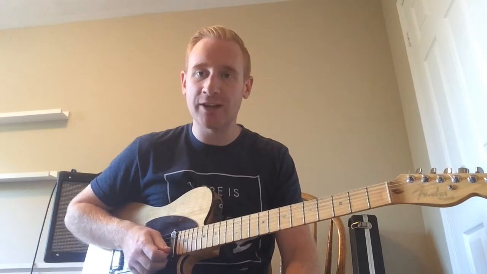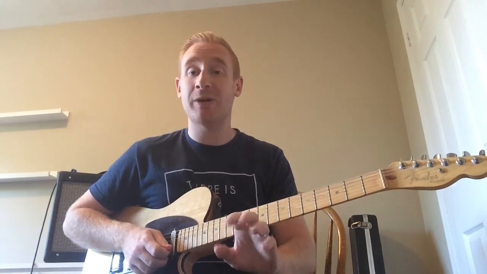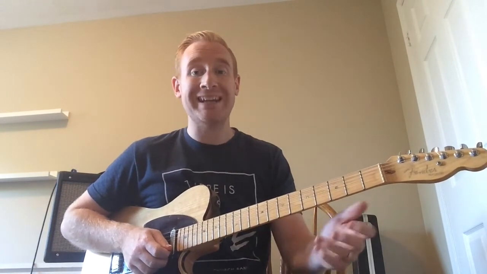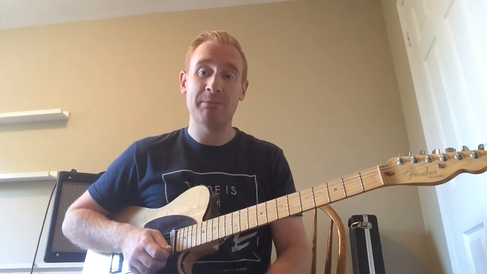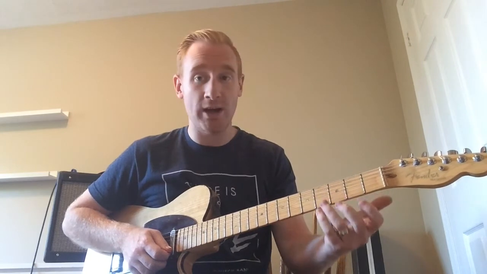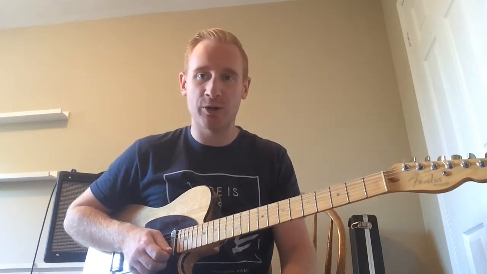So this is a really helpful exercise for you, just to be able to identify the root notes within each of those CAGED shapes so that you can move from chord to chord very quickly and really quickly identify what chord you're playing, because you know where the root location is.